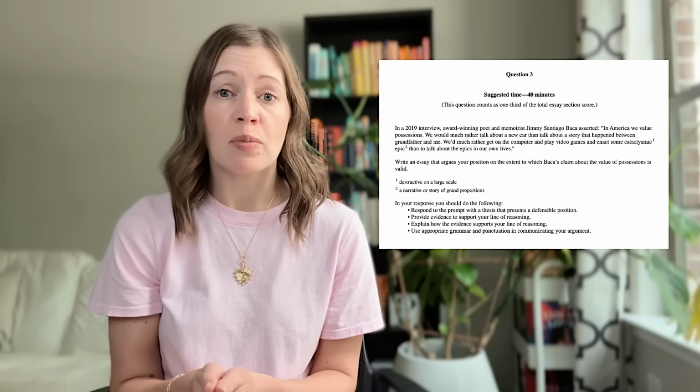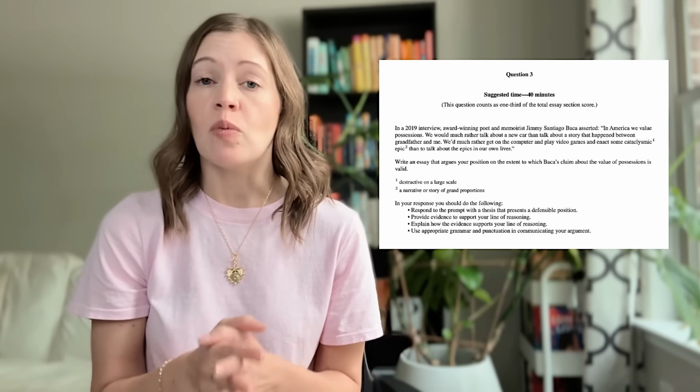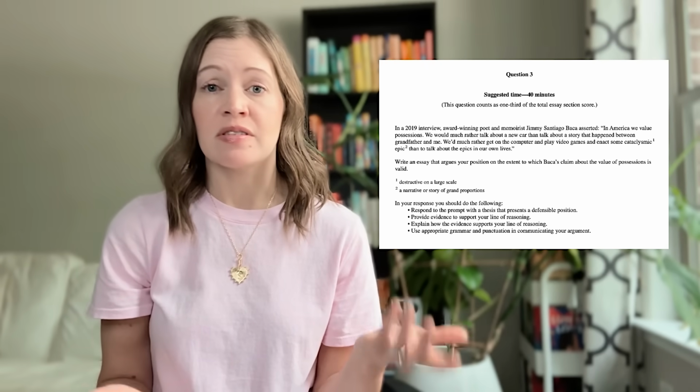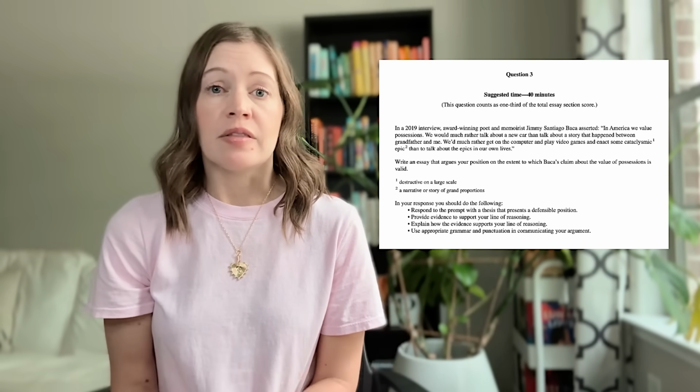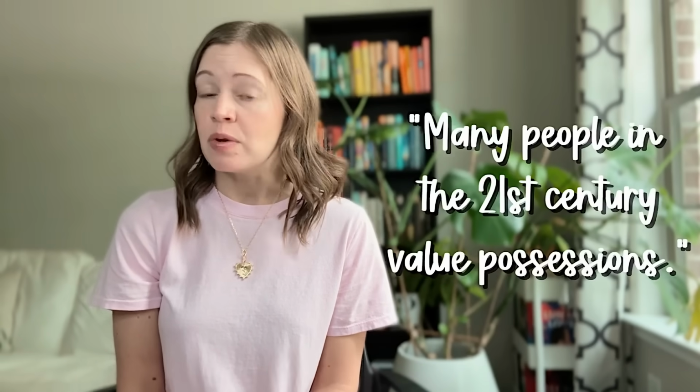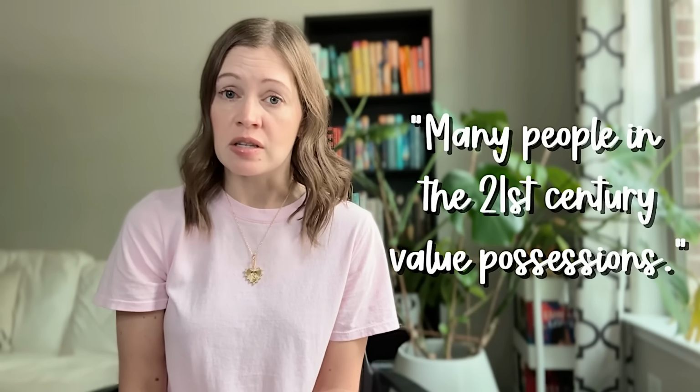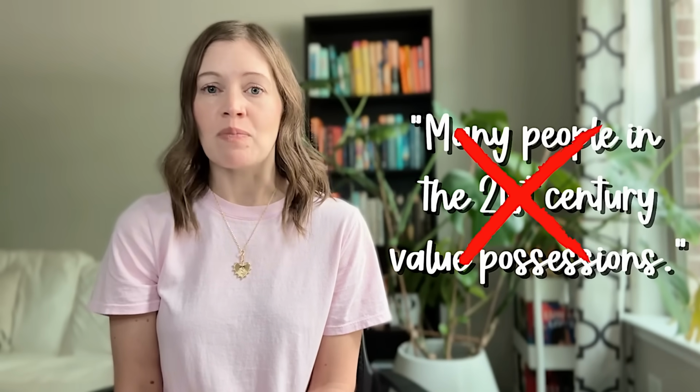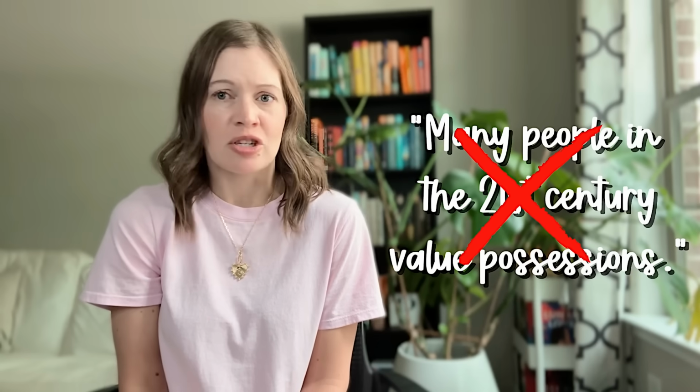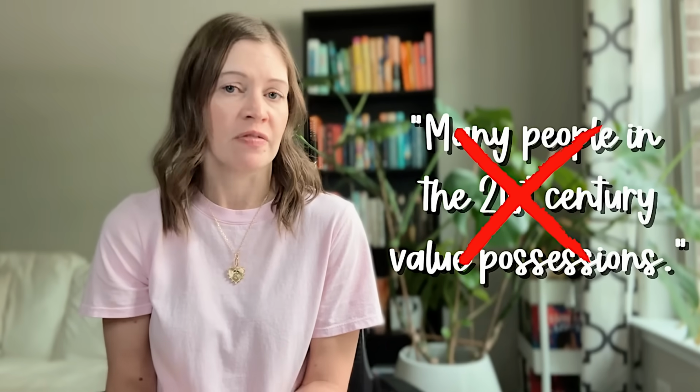For your intro, keep it short and sweet, just like all the other essays, and end your introduction with your thesis statement. Your thesis statement needs to take a position on the topic. Let's look at an example using the 2024 prompt about possessions. You want to avoid simply stating an obvious fact or summarizing the prompt. A thesis along the lines of, many people in the 21st century value possessions, would not earn you the thesis point because it doesn't take a defensible position. That is simply a general observation. The thesis must take a position.